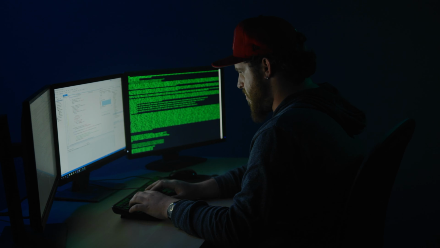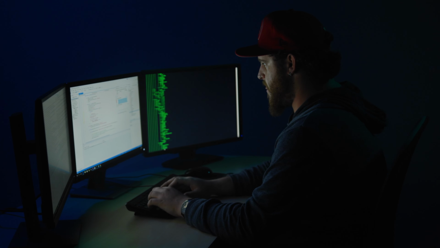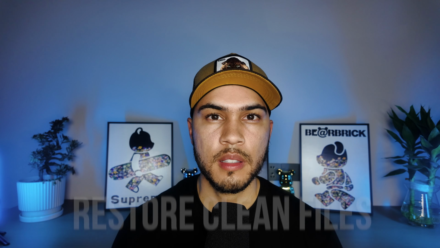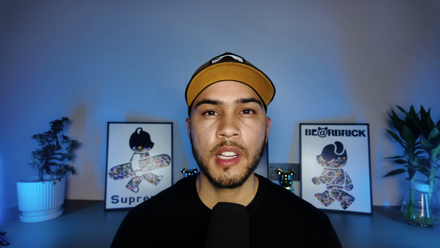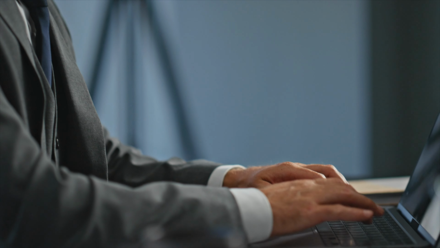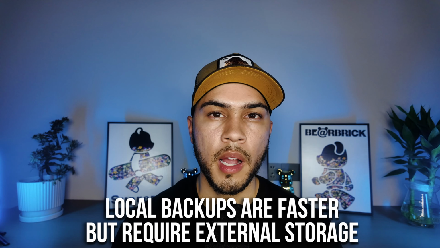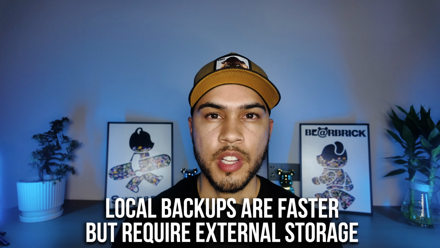Let me explain why this is so powerful. If ransomware somehow gets past your defenses, a backup allows you to wipe your system, restore clean files, and avoid paying hackers. You basically remove their leverage. Daily backups are best if you work on important files constantly. Weekly backups are fine for casual users. Cloud backups are safer against hardware failure. Local backups are faster but require external storage.